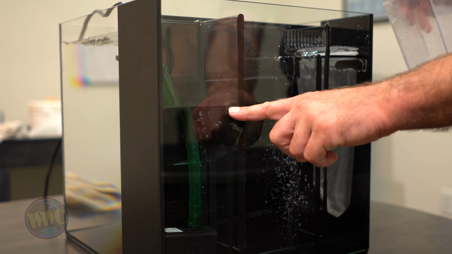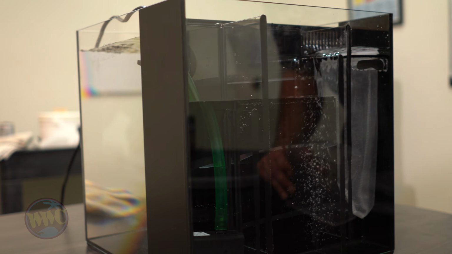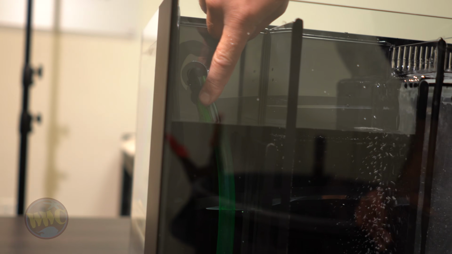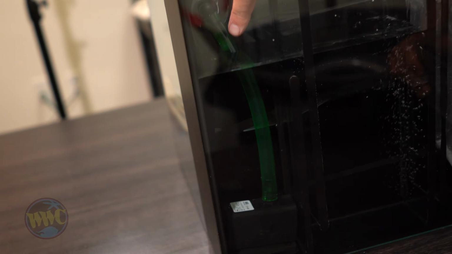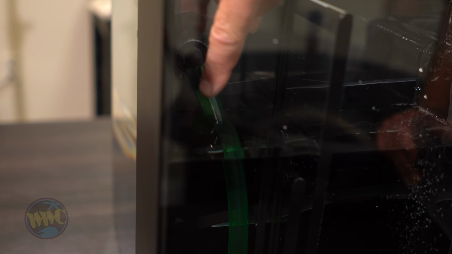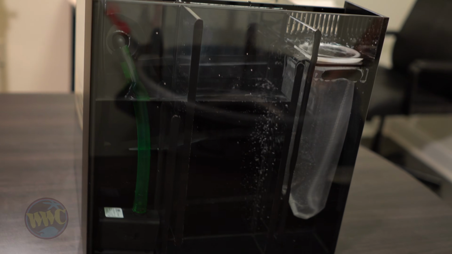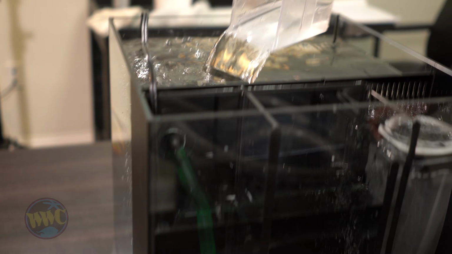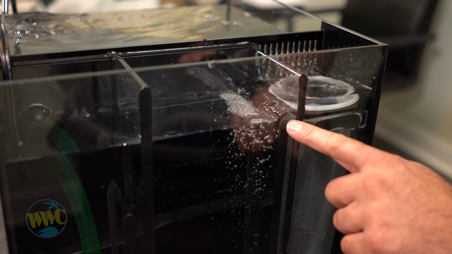Right here. That is the point you do not want to be above. Watch these bubbles right here. They circle. Bubbles pop. If this was particulate, it would just circle right there. And this isn't even exaggerated. I see almost every new hobbyist take this tank and they fill it like this. See, I'm starting to lose this level now.